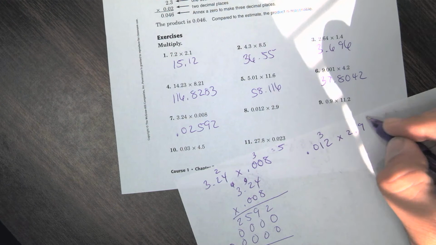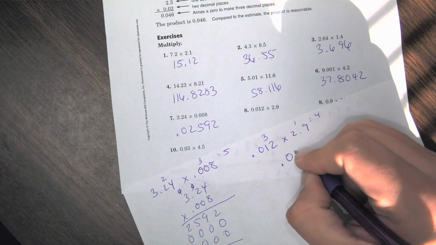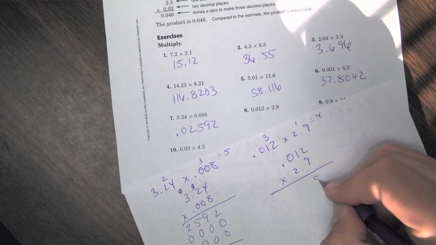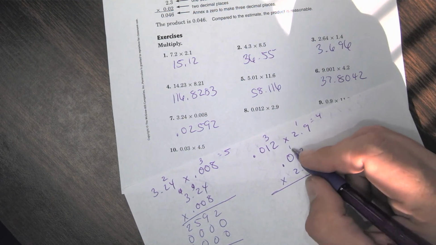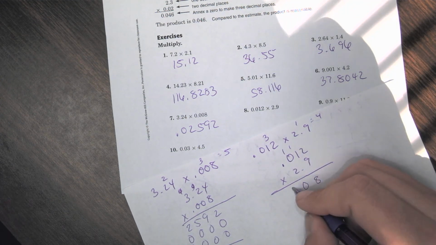And number 8, we have 12 thousandths times 2 and 9 tenths. Well, that would be 3. That's 1. So we're moving a total of 4. This one has more digits, so it's going on top. Well, 9 times 8, 72. 9 times 1, 9 plus 7 is 16. 9 times 0, 0 plus 1 is 1.